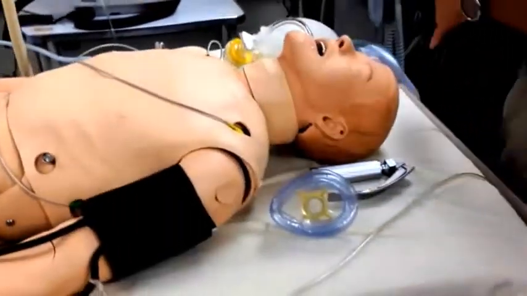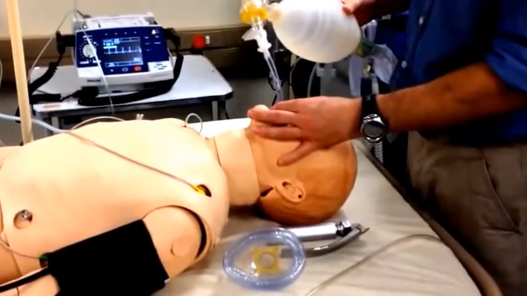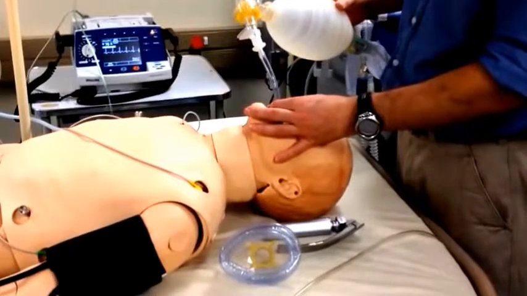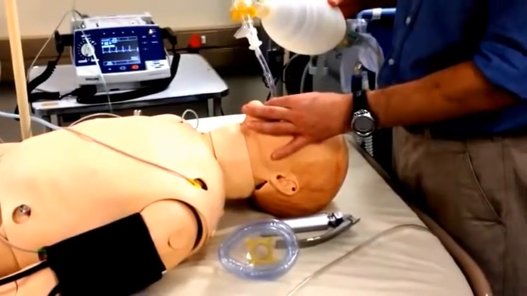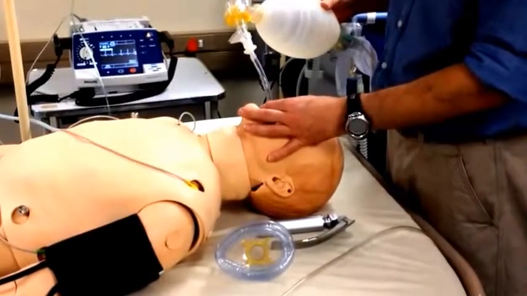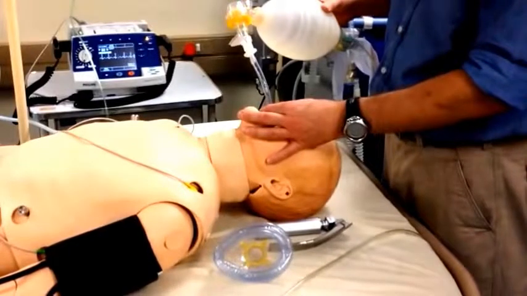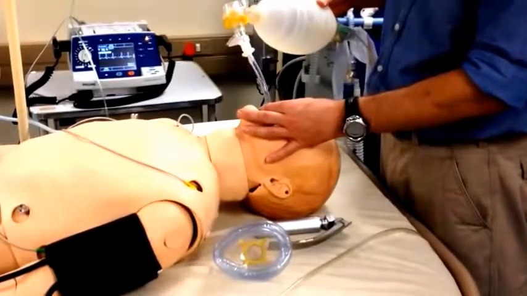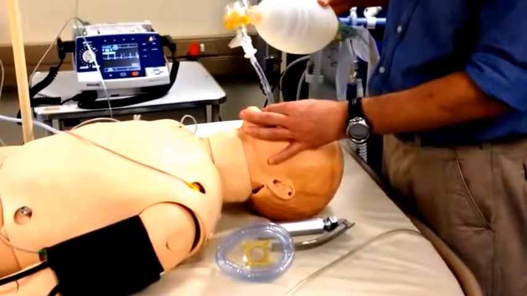If clinical confirmation and secondary confirmation show that you have had successful placement of your endotracheal tube, you can now secure the tube in place, connect your patient to your ventilator, and proceed with standard post-intubation care. There are many different ways to secure an endotracheal tube to a patient, including tape and tie techniques and commercial devices. I will now demonstrate one technique using a piece of tape that you tie in a specific way.